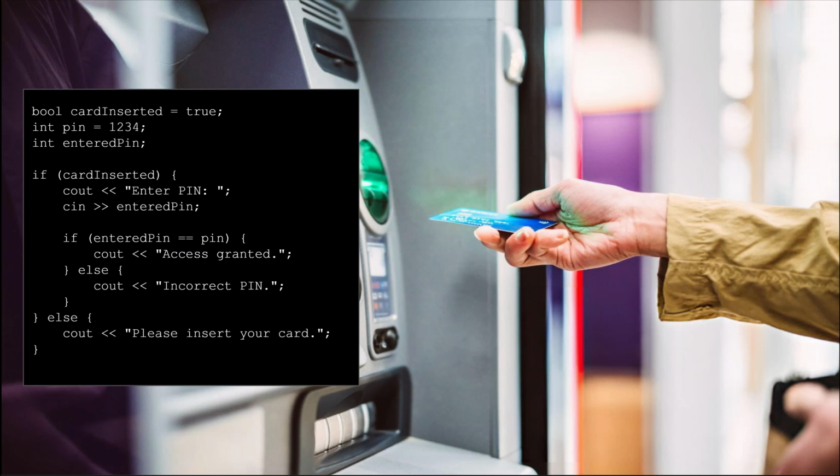If it is, it then asks for the PIN. Then, it goes deeper. If the entered PIN matches the correct one, the machine grants access. If not, it responds and lets the user know that the PIN is incorrect. And finally, if the card wasn't inserted in the first place, this example is a great demonstration of structured branching. Every possible input is handled clearly, and each level of logic is dependent on the one above it.